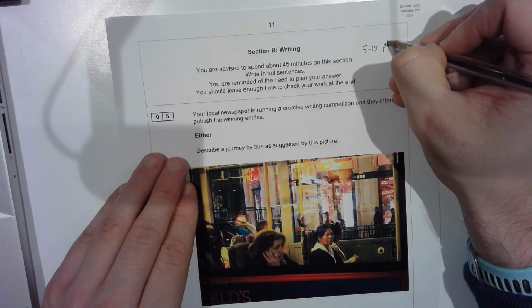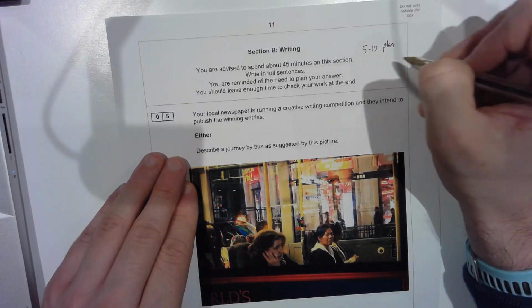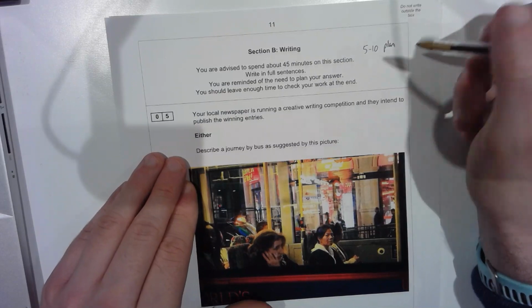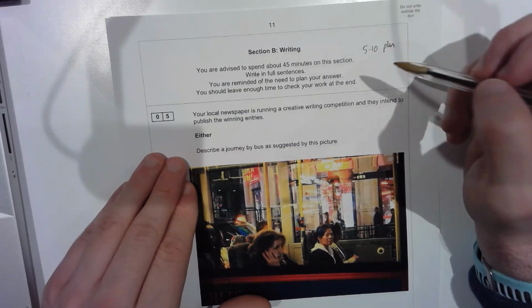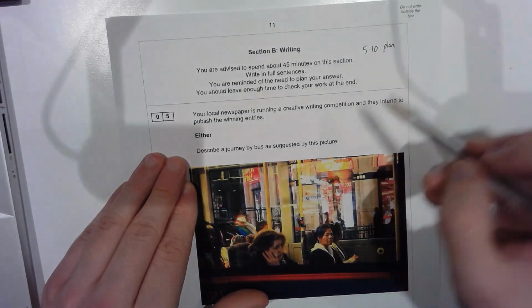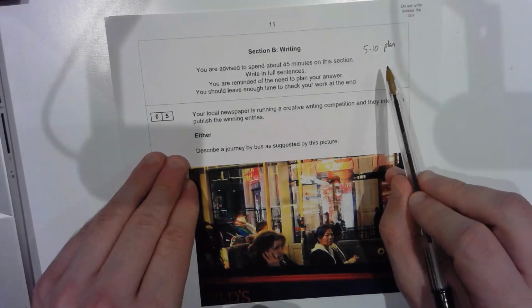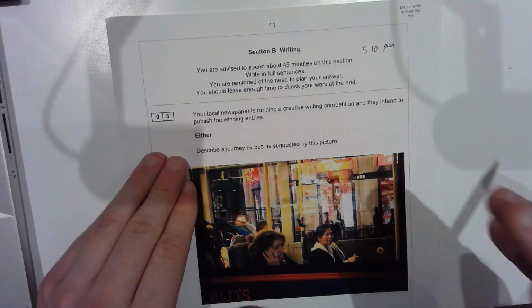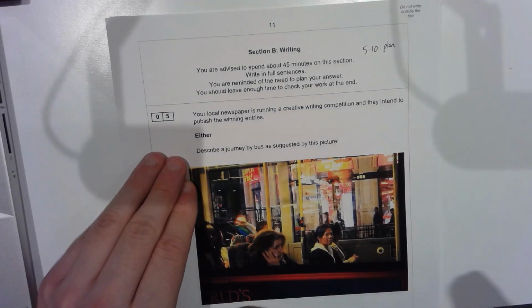Looking at the year 11 trial exams, there are a lot of students not planning at all, and I hate to use this phrase, but it's true: if you fail to plan, you plan to fail. If you're going to miss out such an important process that all writers do, thinking about what goes in there, you're going to start rushing and you're going to write and write and write.